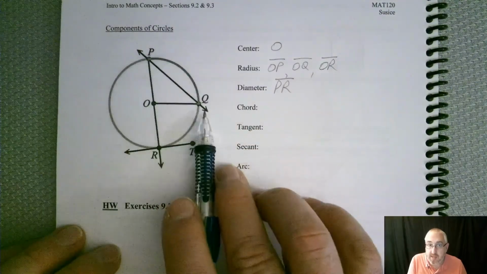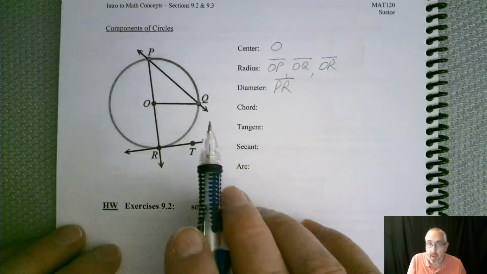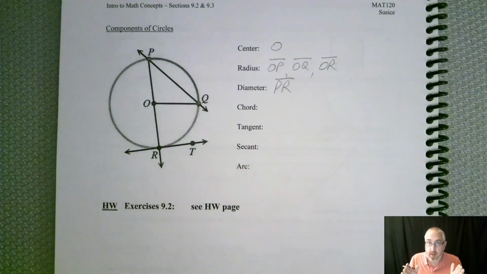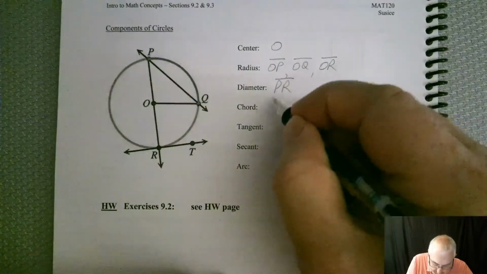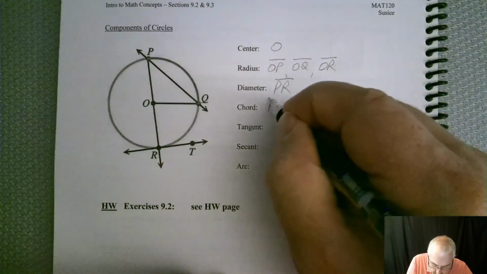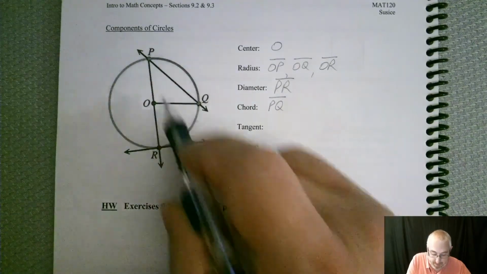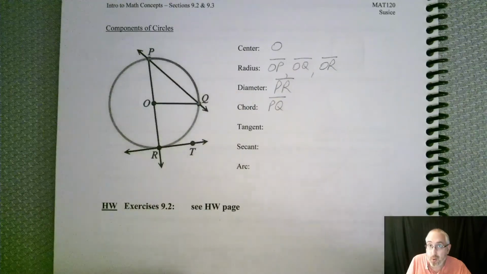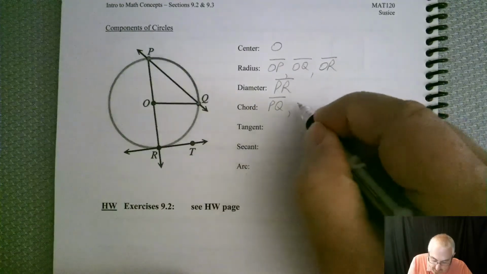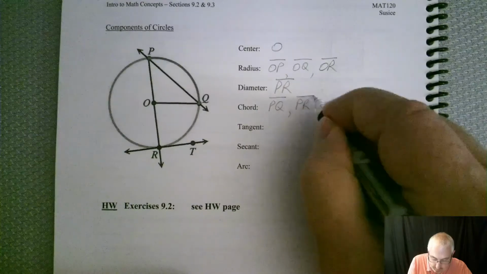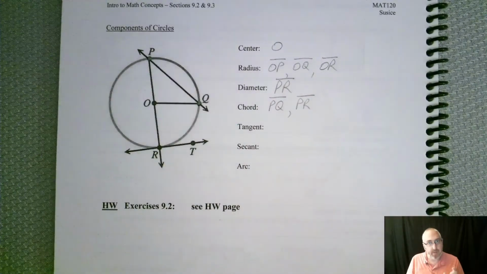Now, even though it has the arrows on it, that's fine, but we want to chop it off at those arrowheads because it's a chord and it's got to be a segment. So PQ is going to be a chord. And is there any other ones? Yeah, there is one more. PR is also a chord. Even though it passes through the center, technically it's still a chord. So be careful with that. They like to try to trick you. So diameters are chords by definition.